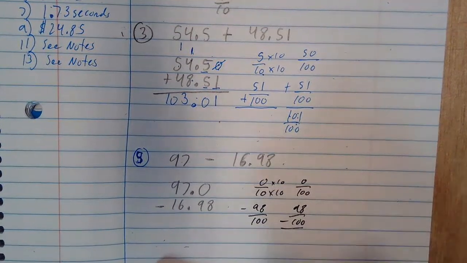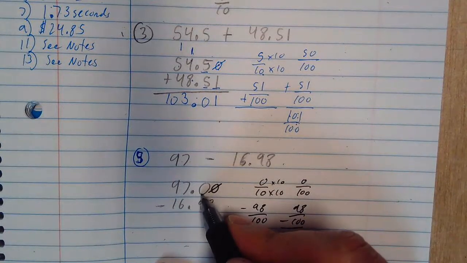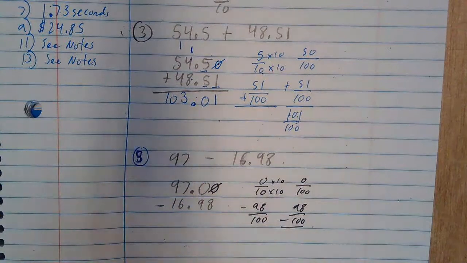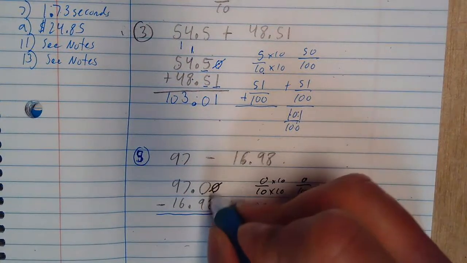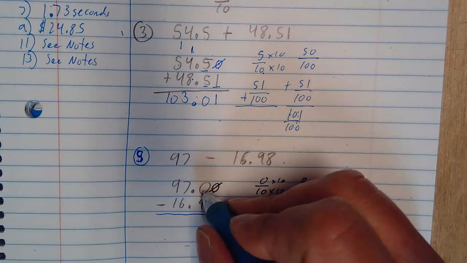Let's see what's going on. All right, so when I add that 0, I'm really multiplying the tenths by 10 to get hundredths. Okay, now you can see here it's not going to work. We're going to have to regroup and do all that business again. 0 minus 8. Nope. I have to regroup from here, but that's nothing. I can't work with that.